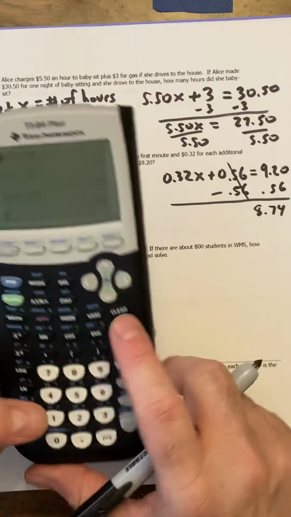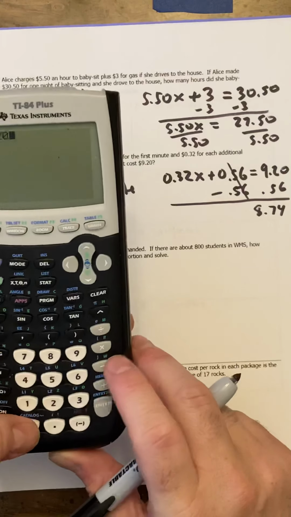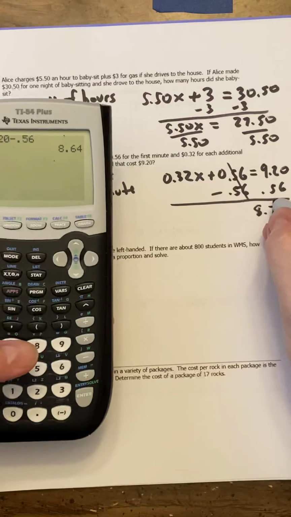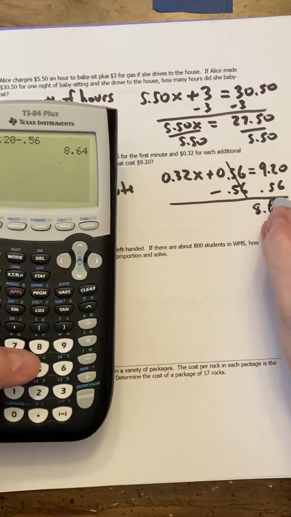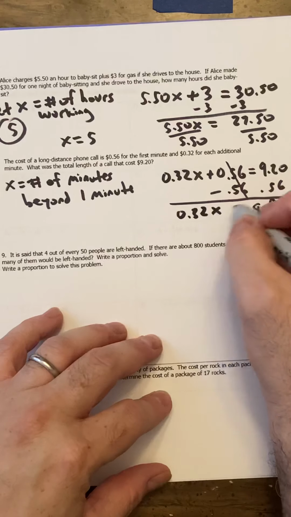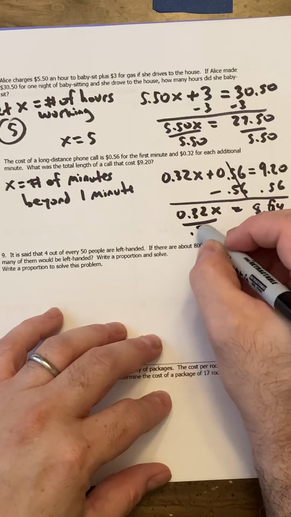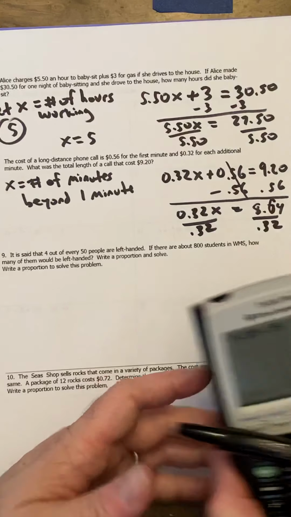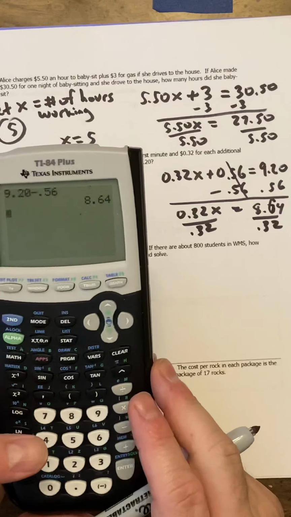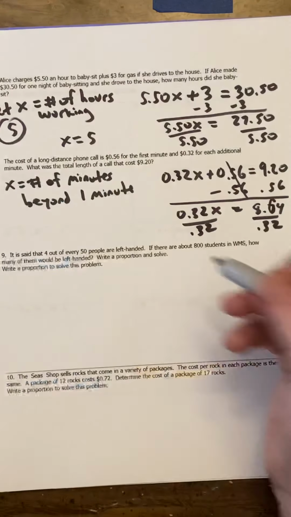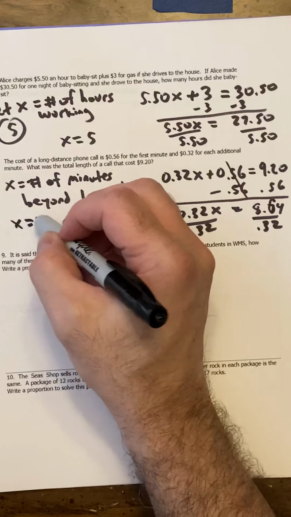So we're going to do 9.20 and subtract off 0.56, and we get 8.64. Calculators are good. And we're going to get 0.32x on this side. You divide by 0.32 on both sides. Let's see what that becomes. 8.64 divided by 0.32 gets us 27. So x is 27 minutes.